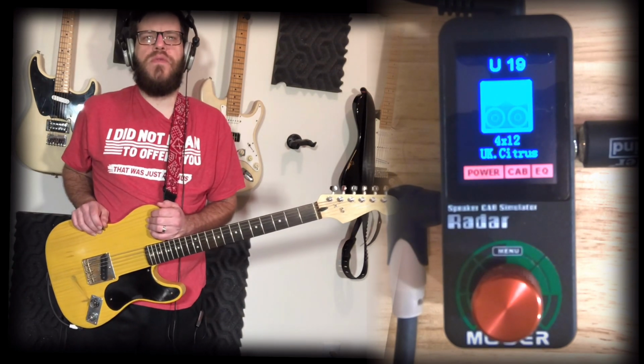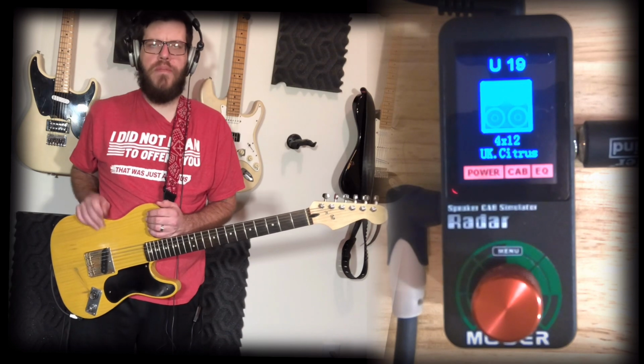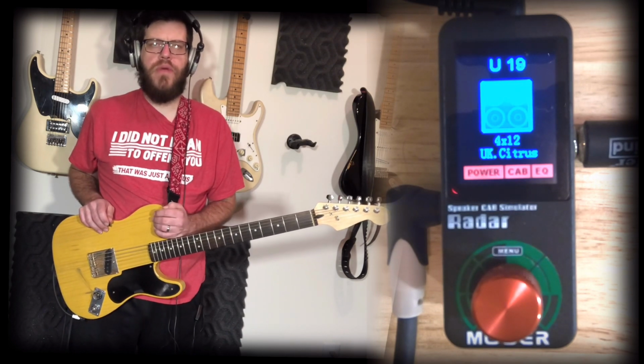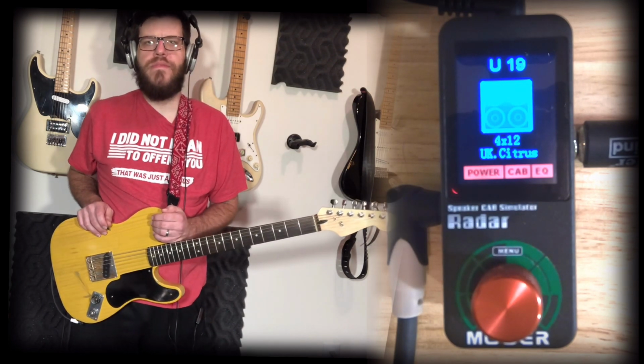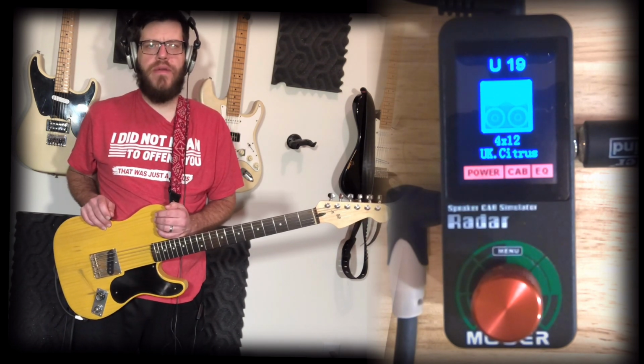Once again, that was using the effects send on the amp, so that's essentially using the preamp of the amp, but then the power amp and cabinet simulation coming from the pedal. Next, I'll demonstrate using the headphone out from the amplifier.